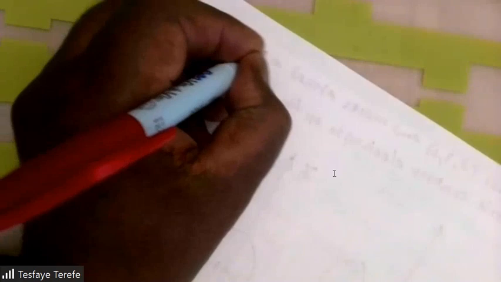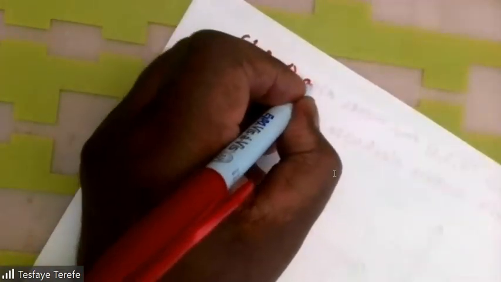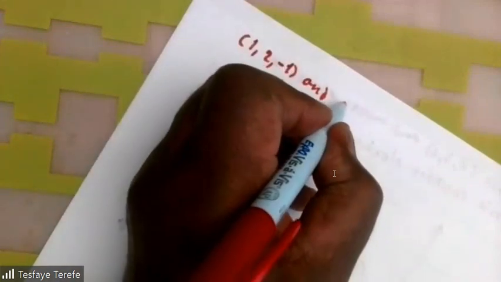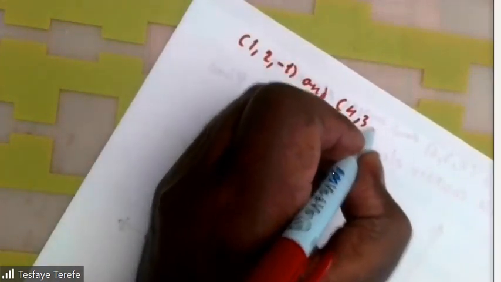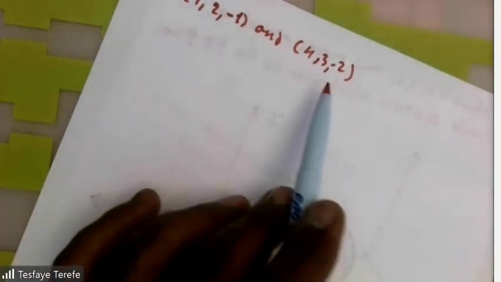Okay, the starting point I'll give you 1, 2, negative 1. And the destination point, let me give you 4, 3, -2. It doesn't matter actually. You can pick either way and so on. So I want you to give me the equation of the line containing these 2 points, both the vector and the parametric.